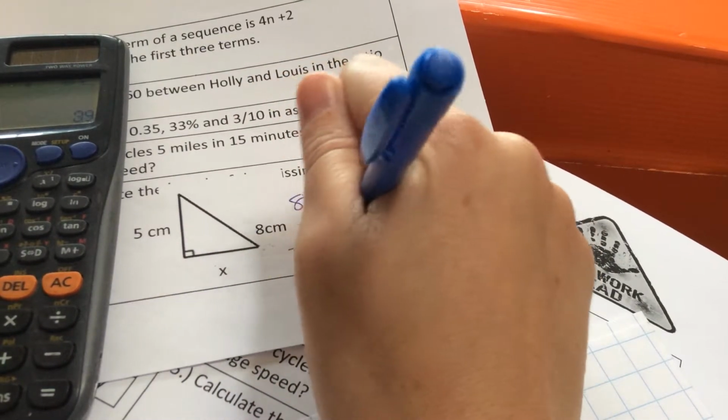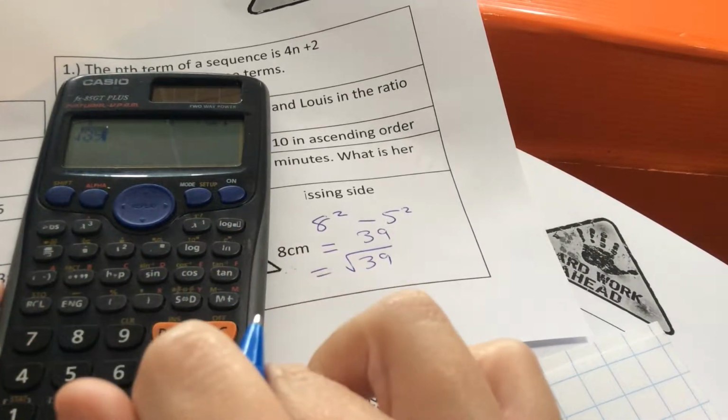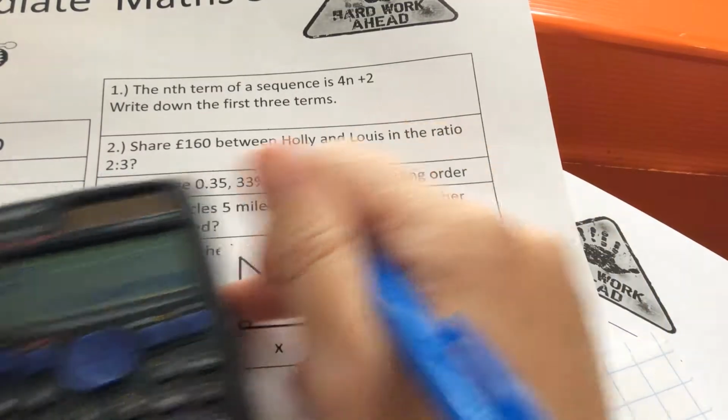I've then got a square root of 39, and the square root of 39 will give me 6.2 to 1 decimal place.